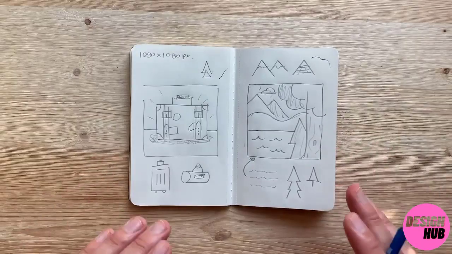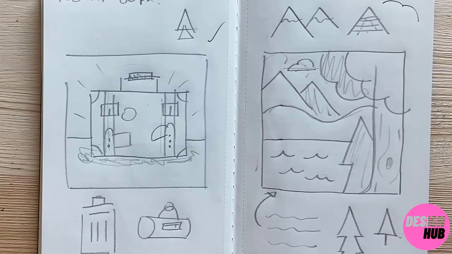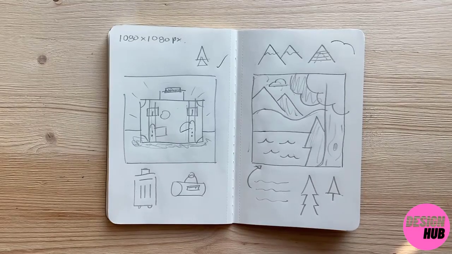There it is. We have the bones of our sketch down. We're going to go ahead and take a picture of this, or if you have a scanner, scan it in. In the next lesson, we're going to be drawing these vector images out. See you there.